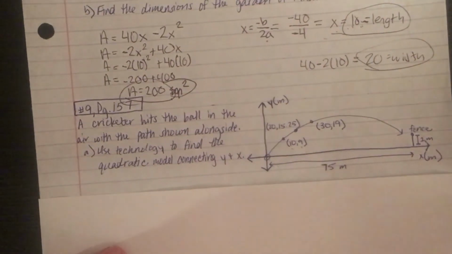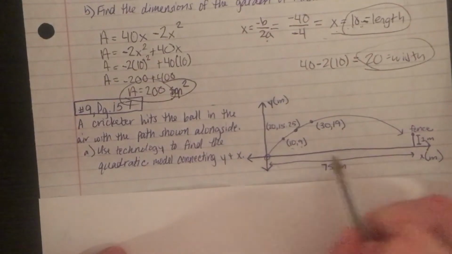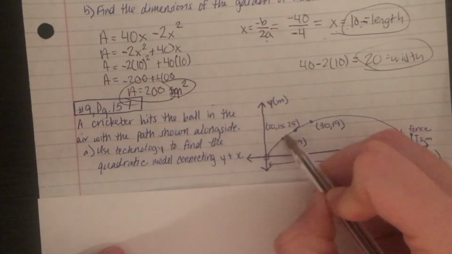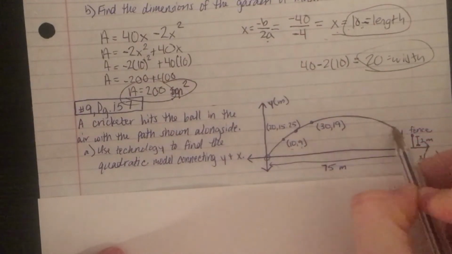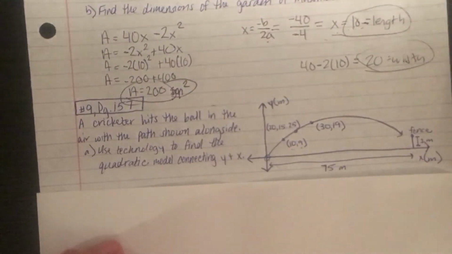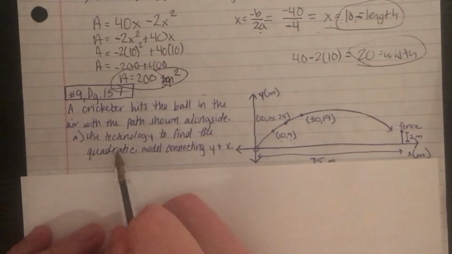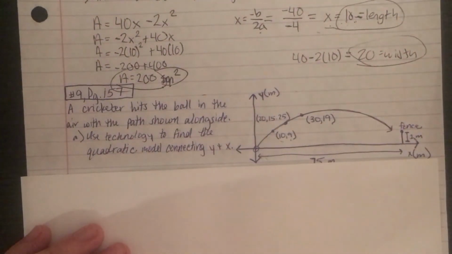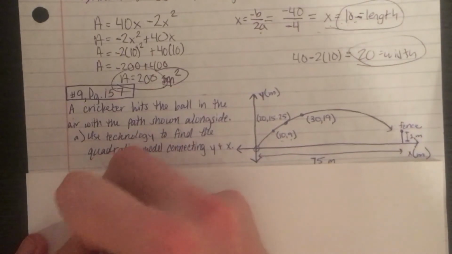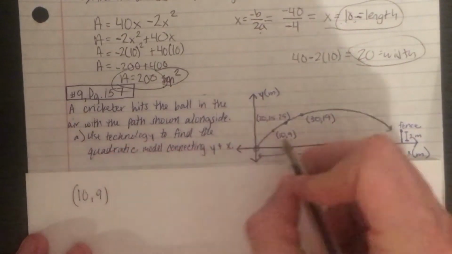And actually, this is all horizontal distance. I need to read this graph. So this is horizontal distance of the ball. This is vertical distance of the ball. And you can see as it's traveling the different distances. So they were able to record this one way or another. So the first thing we want to do is use technology to find the quadratic model that's going to connect y and x. And if you look at this graph, we're given some information here.